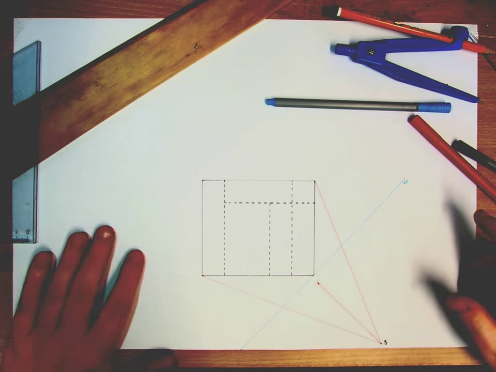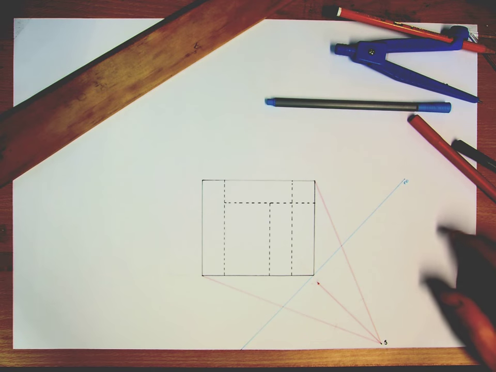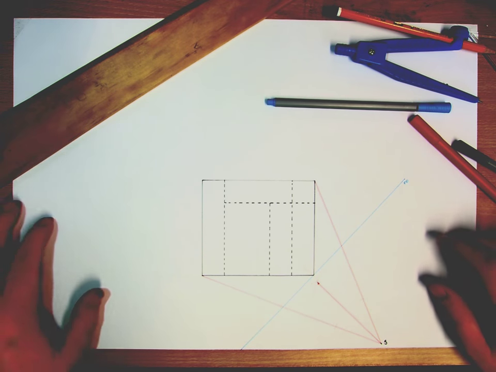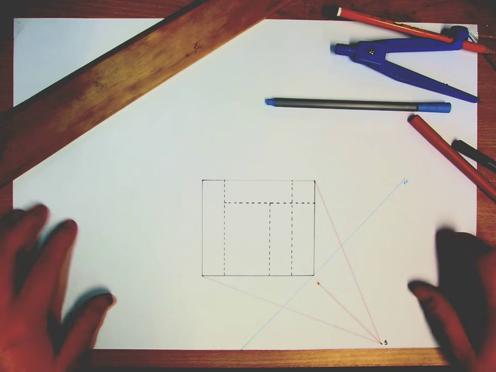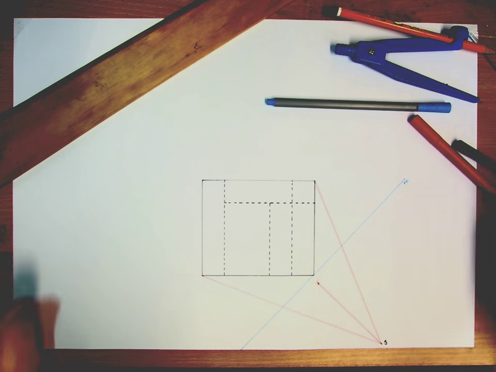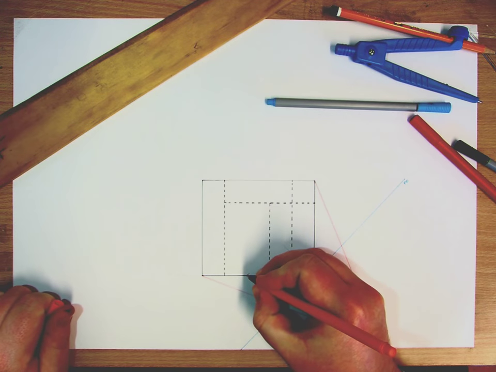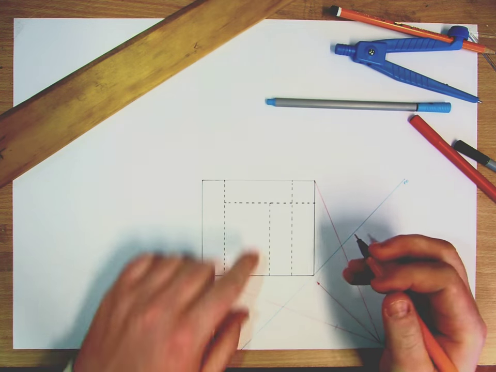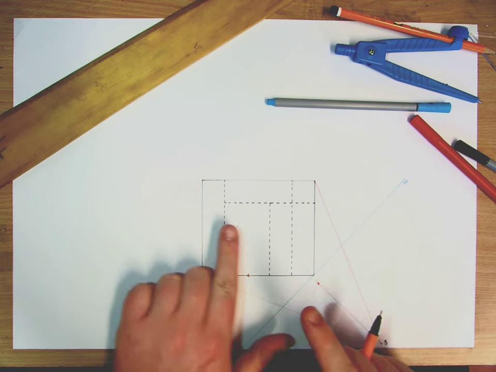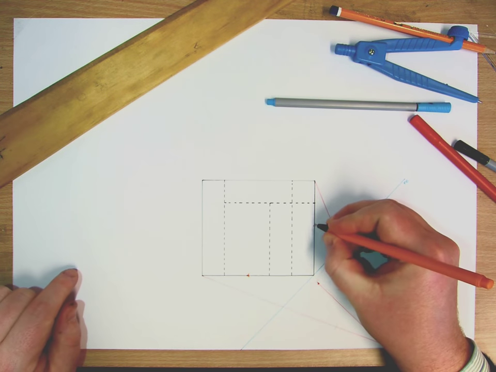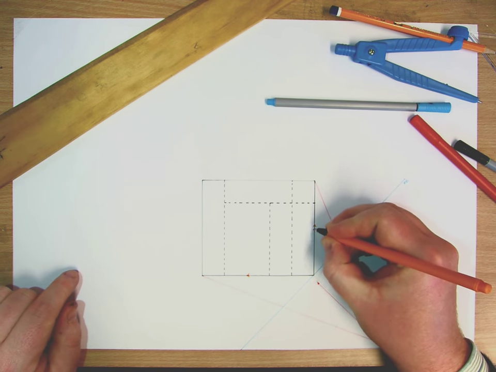So what we need to do first is set up some vanishing points for the lines in various directions. In this drawing we've got lines going in only two directions. We've got a line going this direction, of which there are 3 in total, 1, 2, 3, and lines going that direction, of which there are 5: 1, 2, 3, 4, 5.